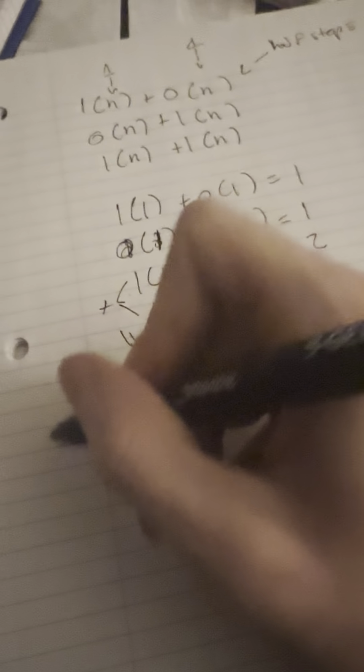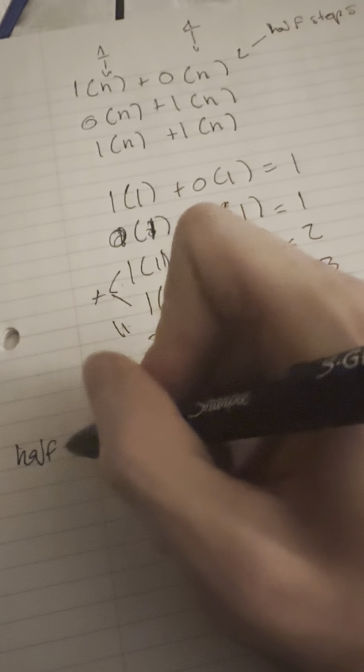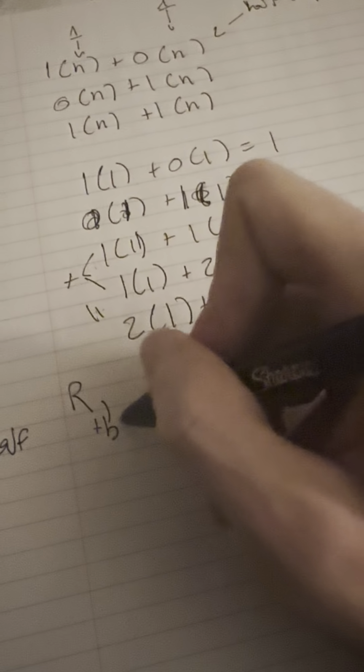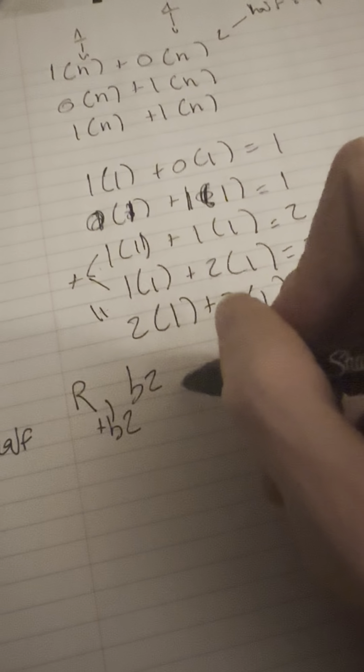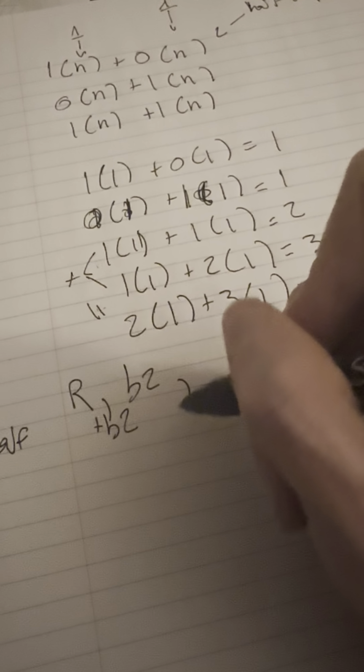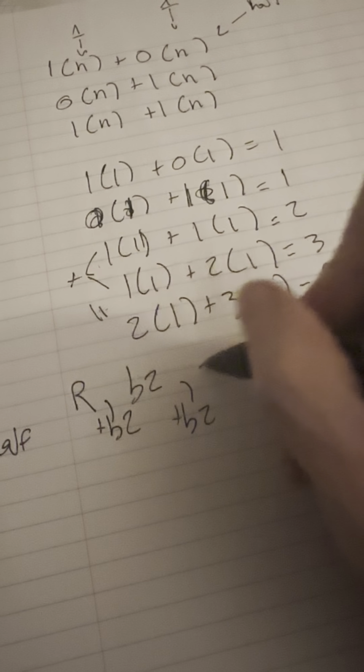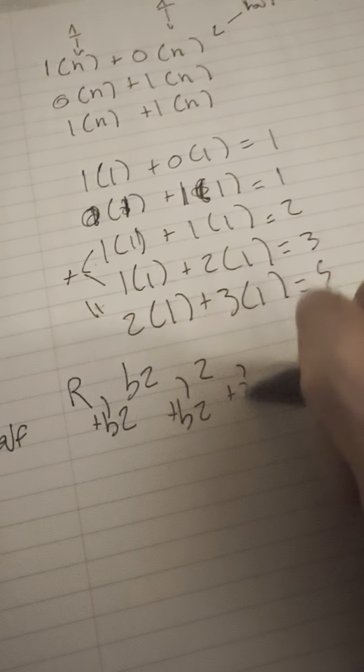And again, if this is a musical sequence, let's measure this in half steps. So 1 half step would be a flat second, plus flat second, plus a 2.